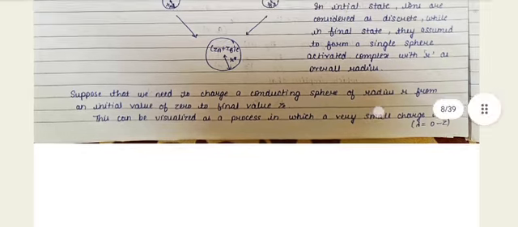Suppose that we need to charge a conducting sphere of radius r from an initial value of 0 to a final value ze.